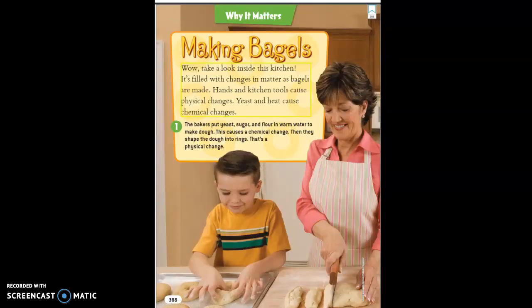Please look at your page 388. What do you see? I see a mom and a boy. What are they doing? They are making bagels. Why it matters: making bagels. Wow, take a look inside this kitchen. It's filled with changes in matter as bagels are made. Hands and kitchen tools cause physical changes.